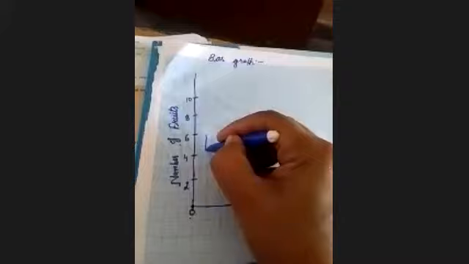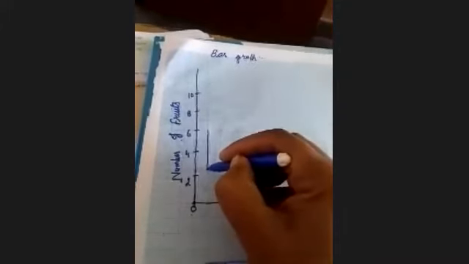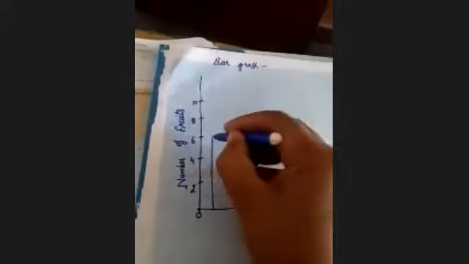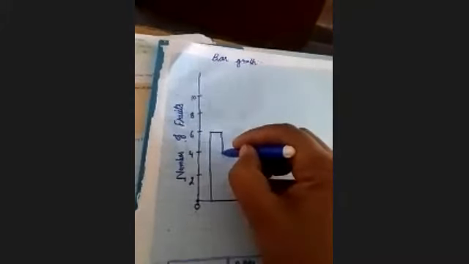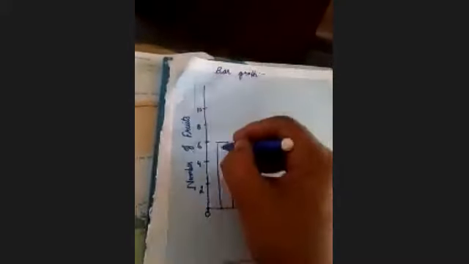Now, apples. There are 6 apples in this fruit basket. So, draw up to 6 first. Leave this block and draw a bar. So, the fruit is apple.